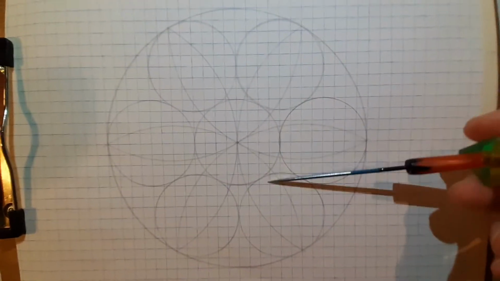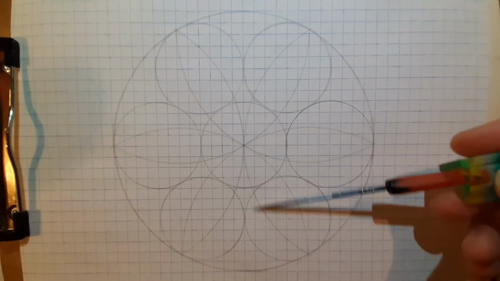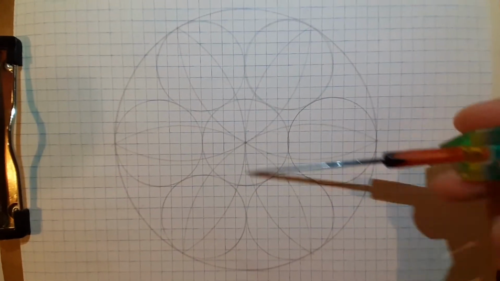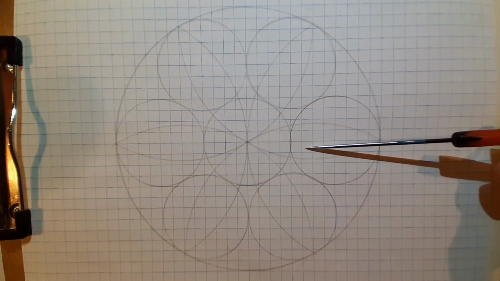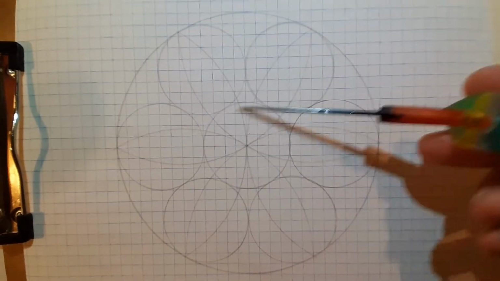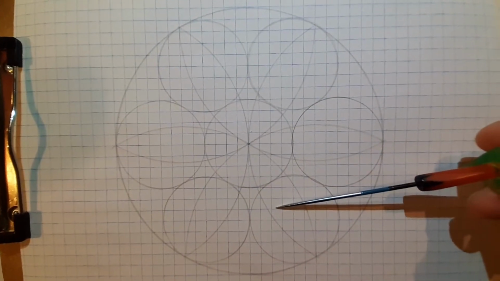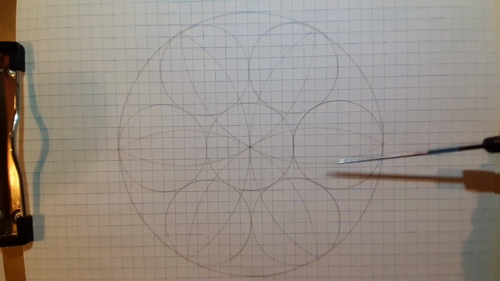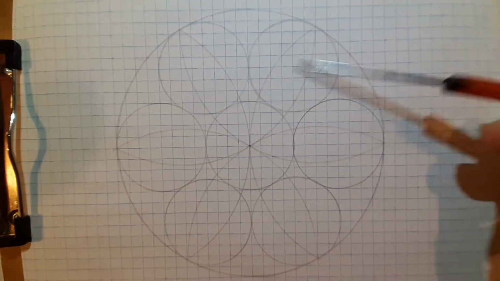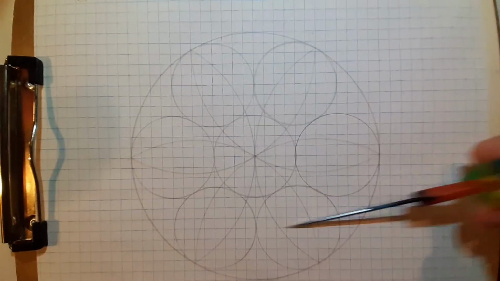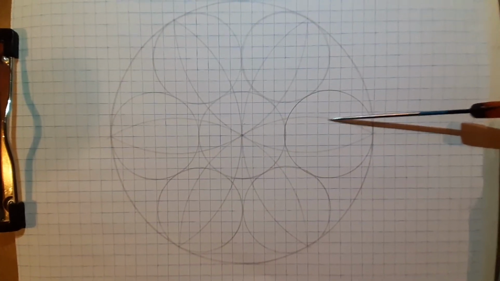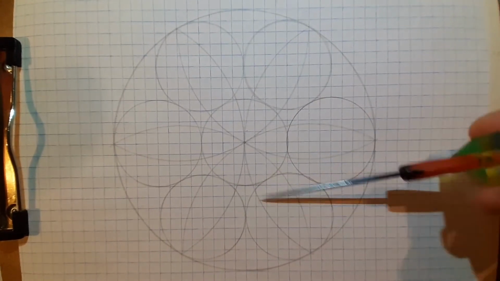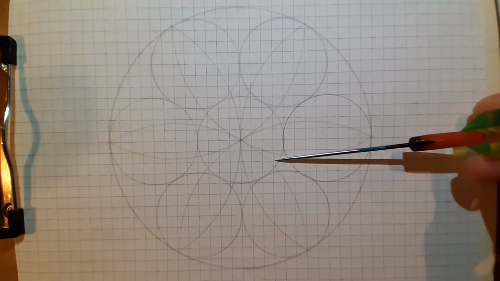This, as we know, is the 6 with the 1 in the middle. They're all equal circles, right? That all fit into a big circle. 6 in the perimeter and 1 in the middle gives you a total of 7 in total.